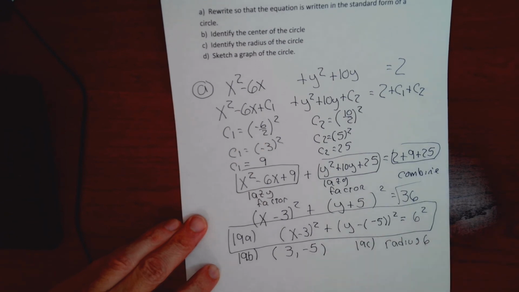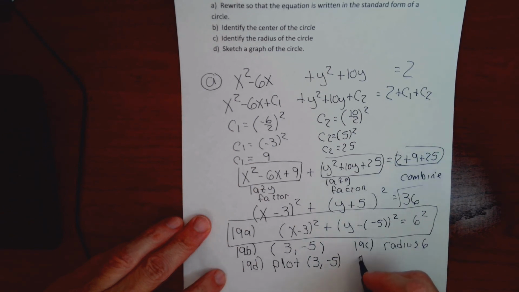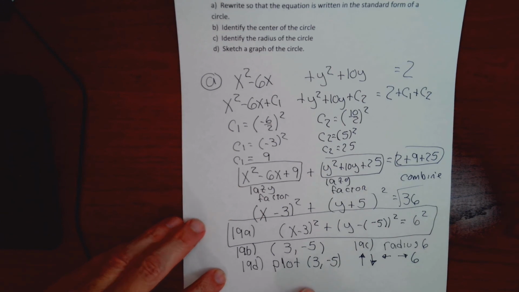Lastly, I need to sketch a graph. And in this section of 2.4, for part D, to actually do my graph, what I would have done is I'd plot the point 3, negative 5, and then I'd go up 6, down 6, left 6, and right 6, and draw my circle. I wanted a more accurate graph, so I had Desmos graph this for me.